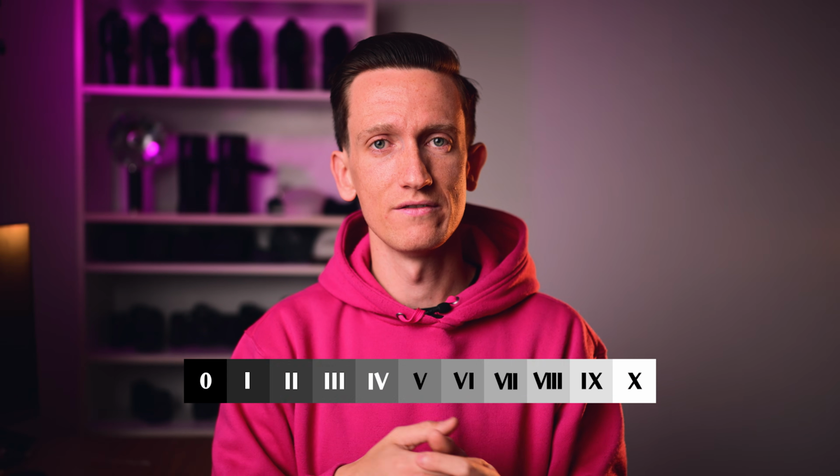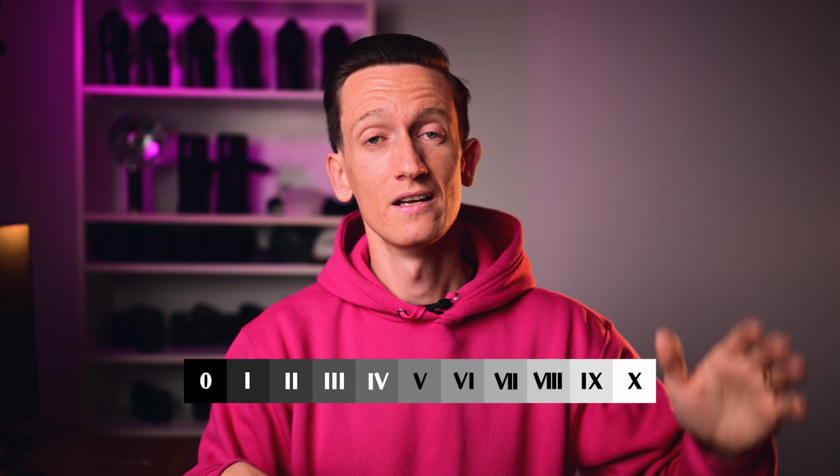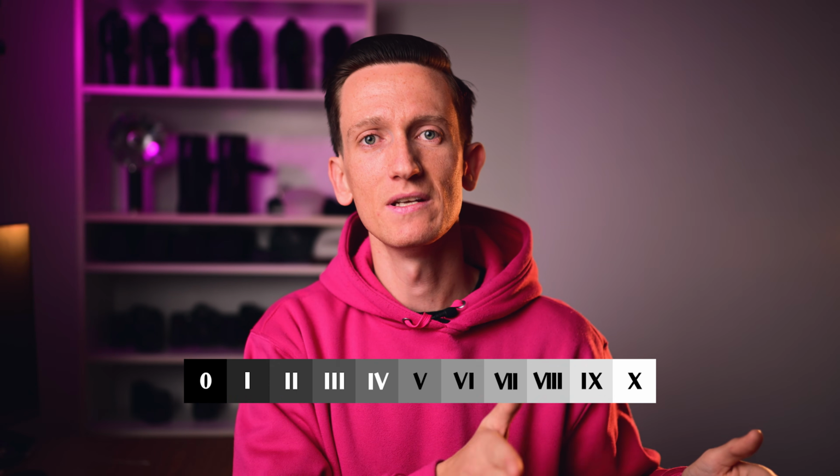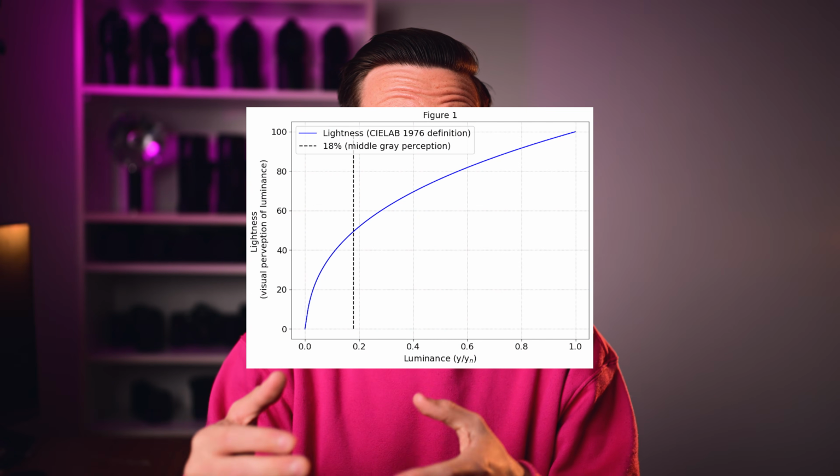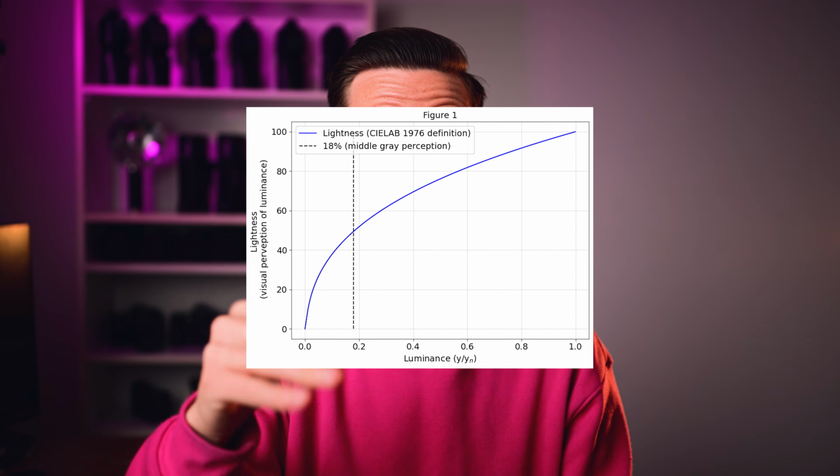The term middle gray goes back to Ansel Adams, who first coined the term for zones in photography. He said there are 11 zones in photography, from 0 being black, 10 being white, and 5 in the middle being middle gray. Now, scientifically, middle gray is actually about 18% brightness because of the way our eyes perceive brightness on a logarithmic scale. 18% gray is actually half the perceived brightness of pure white.